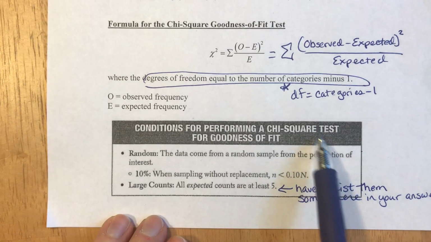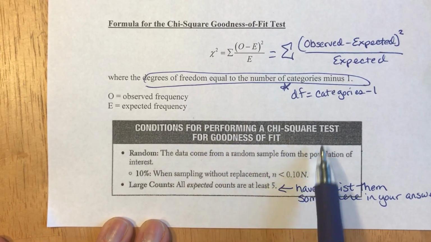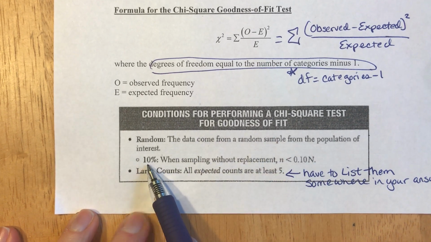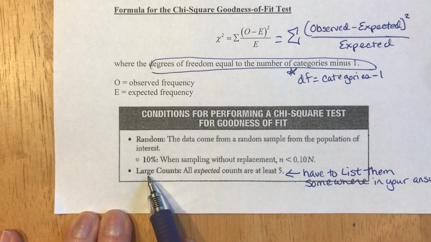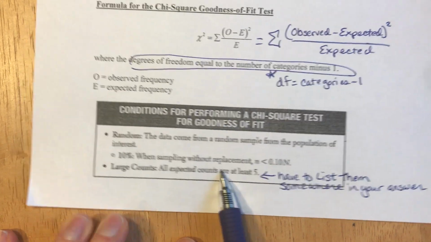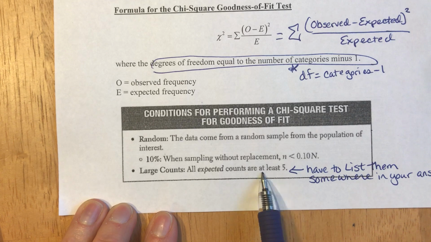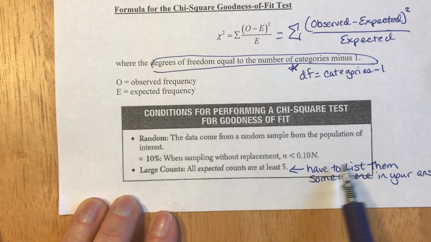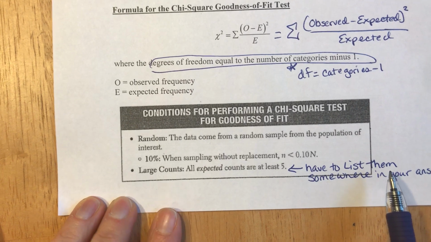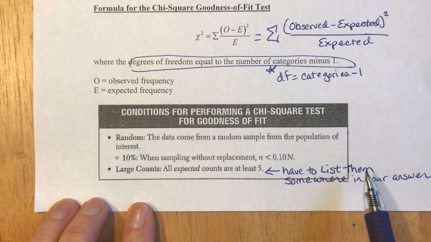I gave you your condition for performing a chi-square goodness of fit. All right, we still have to check random. Of course, we still have to do our 10% check. But then our last one, our large counts, this one's different. We need to make sure that all expected values or all expected counts are at least 5. All right, and you have to list them somewhere in your answer. You can't just say they're 5 without ever writing them down. You have to show where they are 5.